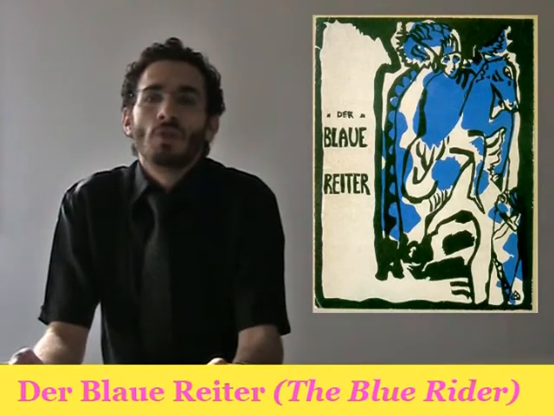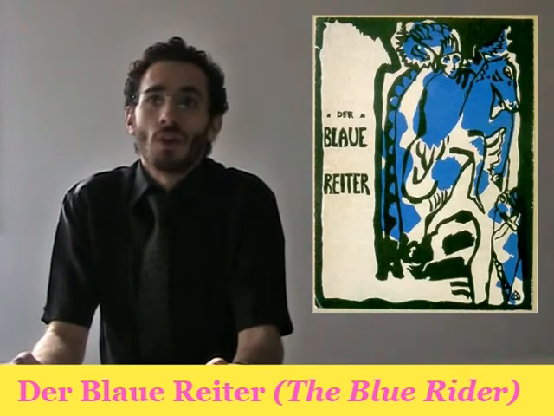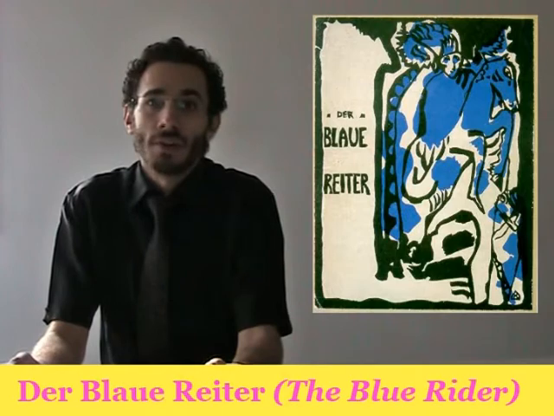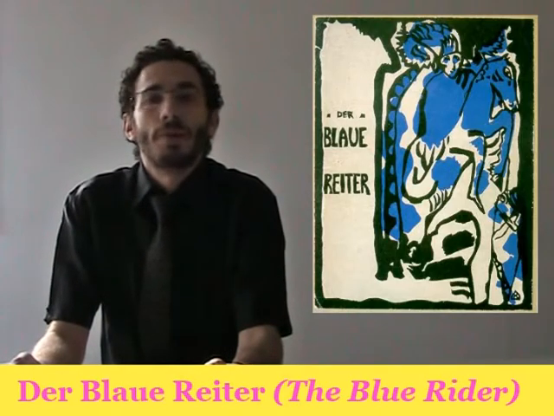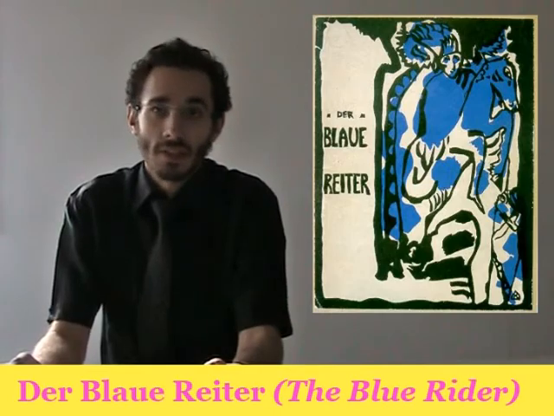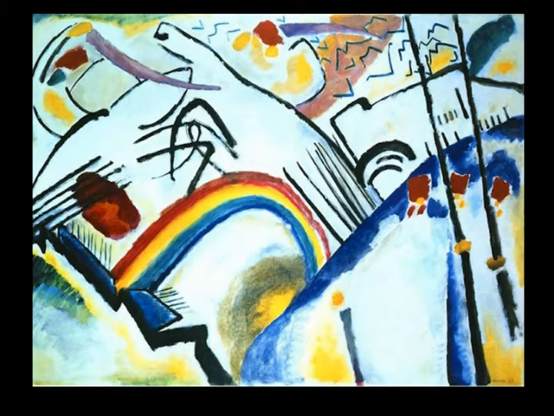A second group of German expressionists, called Der Blaue Reiter, or the Blue Rider, was formed in Munich in 1911 by a Russian painter named Wassily Kandinsky. Believe it or not, this early painting by Kandinsky is still rooted in representation, albeit very abstract.